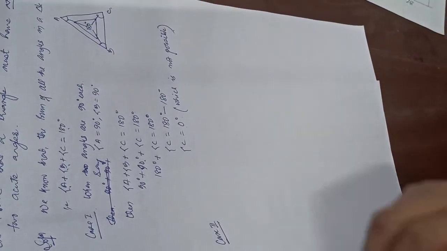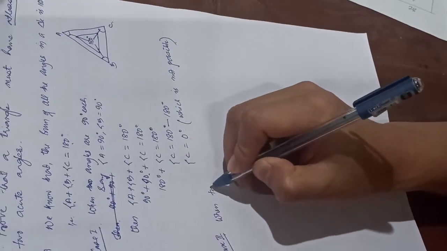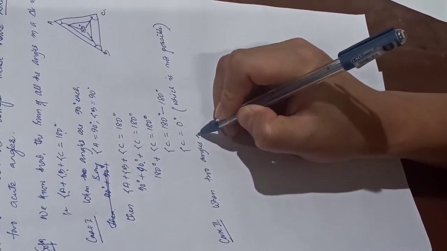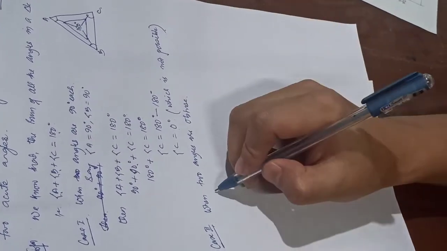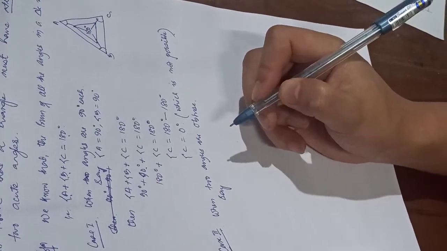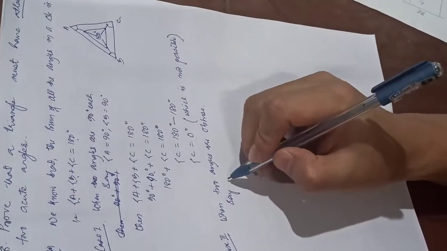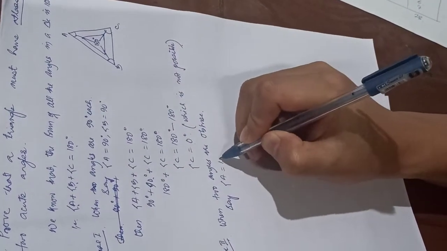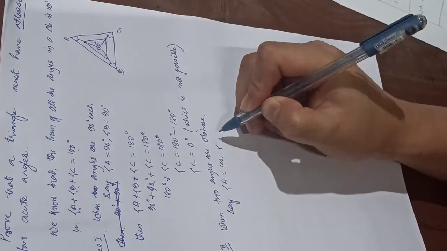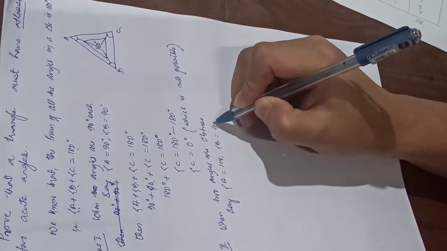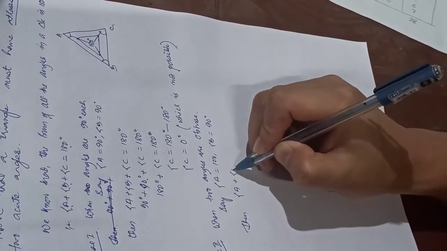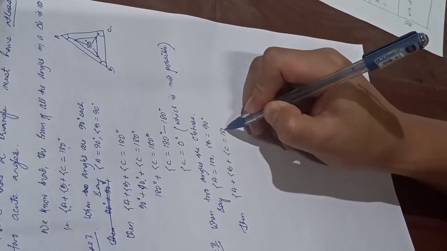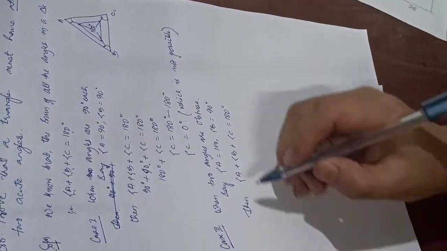Case 2, that is when two angles are obtuse. Now, you know what obtuse is, right? Obtuse is that angle which measures more than 90 degrees but less than 180 degrees. So say angle A equal to, let's take 100 degrees, and angle B, let's say how much? 90 degrees, shall we? Yes, then your angle A plus angle B plus angle C is supposed to be 180 degrees. That is, the sum of all the angles in a triangle is 180.